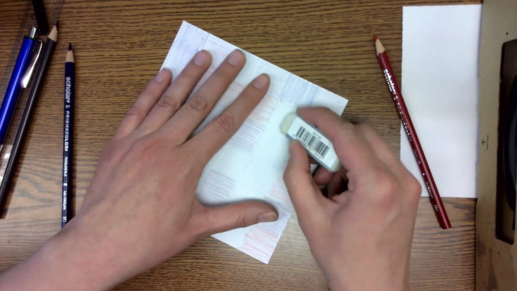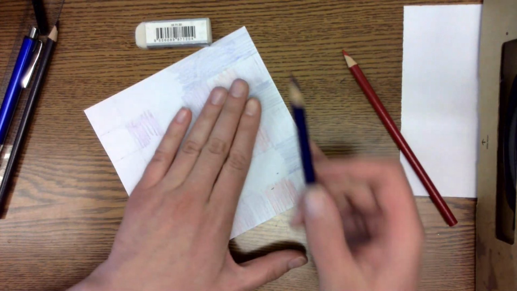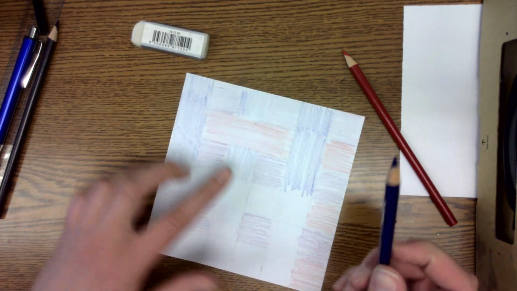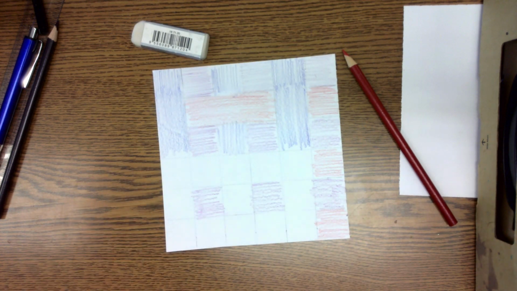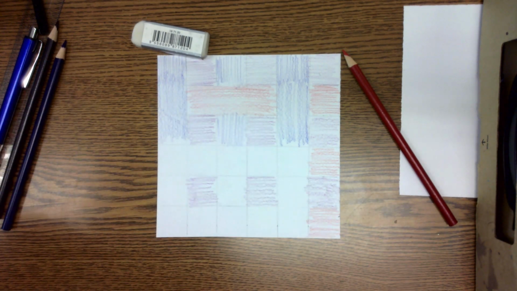So you just alternate, like this. What we're doing is mapping out what's called the local color. The local color is the main color of anything that you're creating on a canvas, on a paper, the main color of anything you're trying to create with color. So we're just mapping it out with the local color.